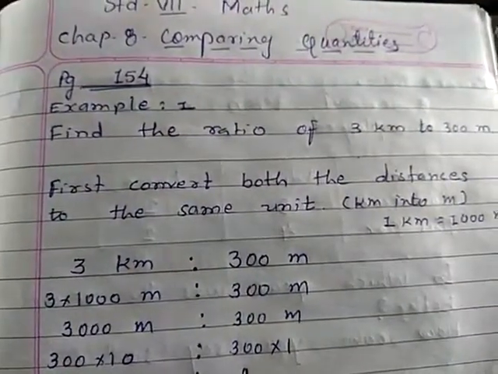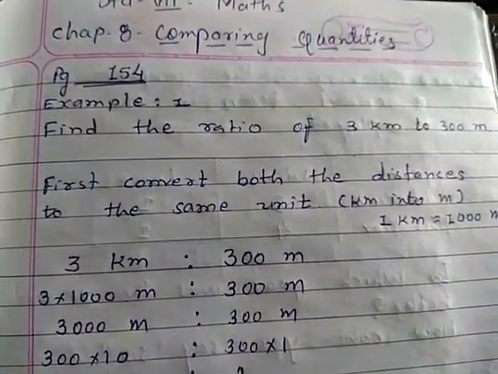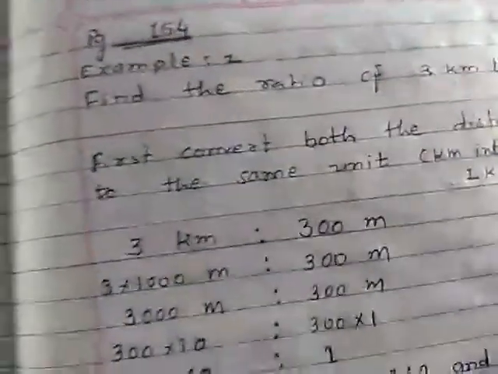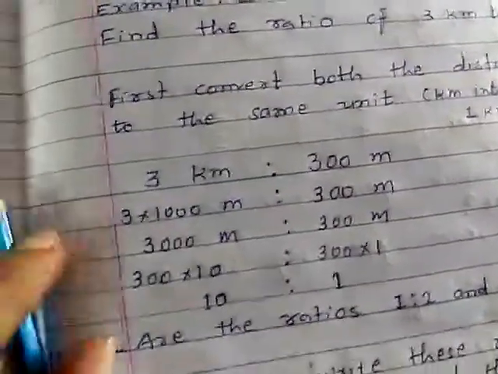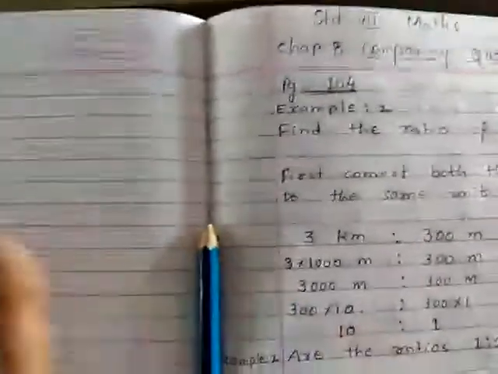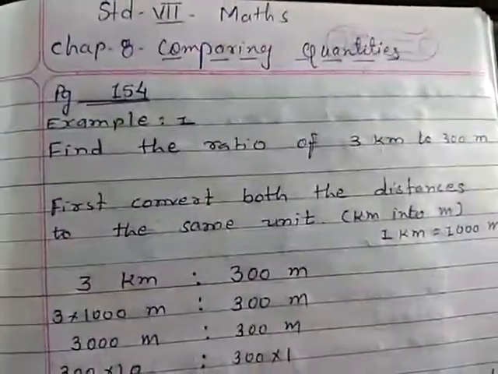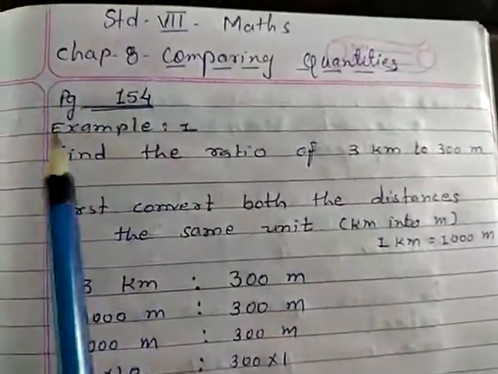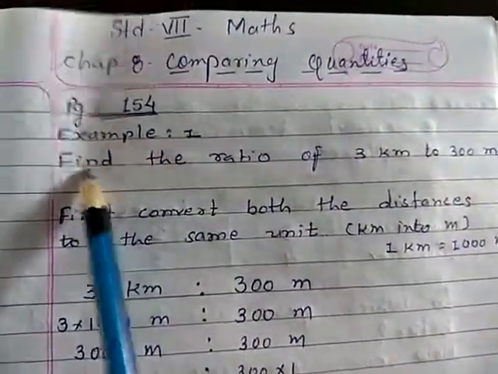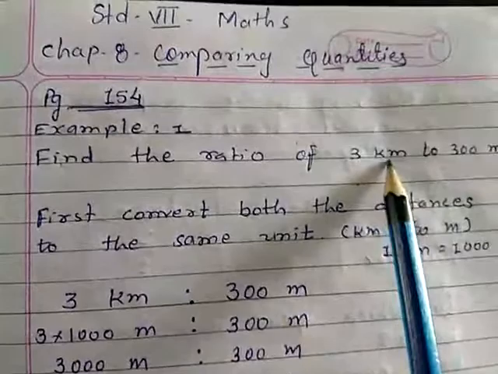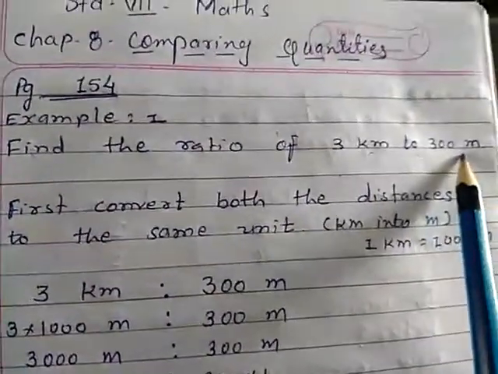So see, open page number 154. See, the first question is what? Find the ratio of 3 kilometer to 300 meters.